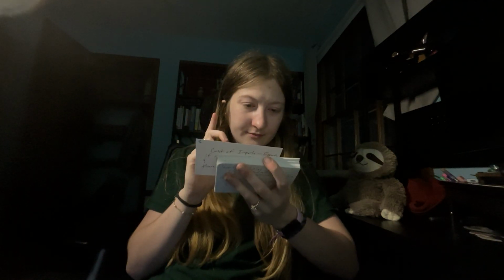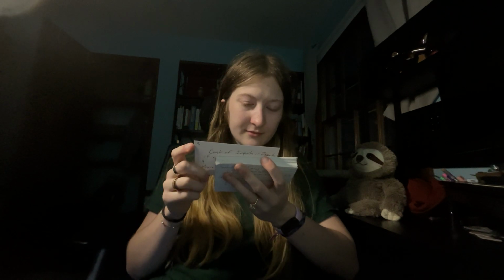Or you could also do $1 times parentheses 1 plus the inflation rate over, times, I don't know if that's supposed to be a dollar or euro. So maybe the second formula is not that good for me.